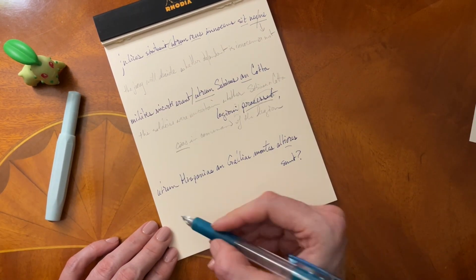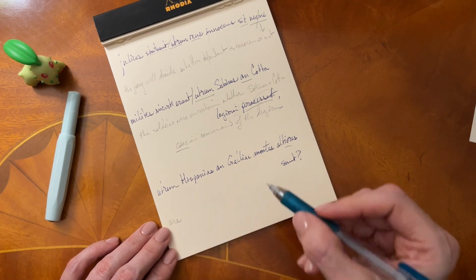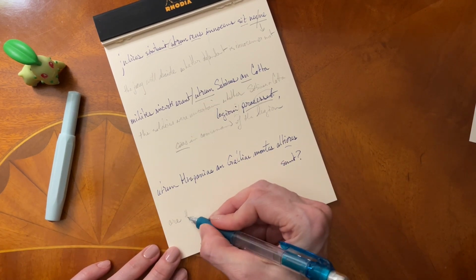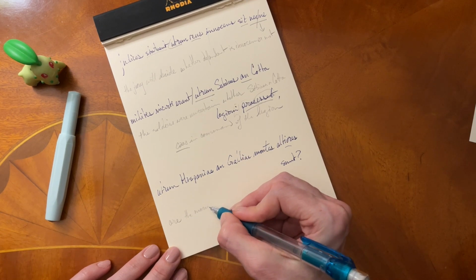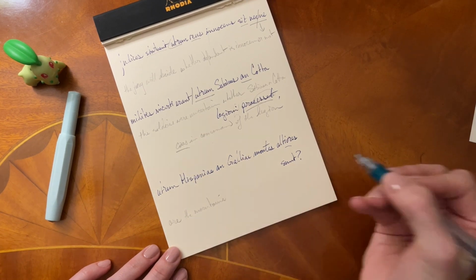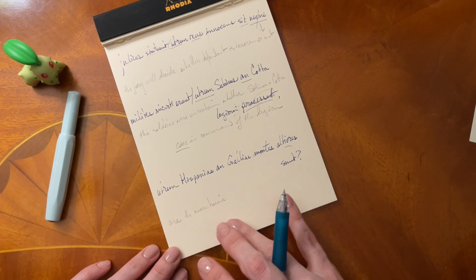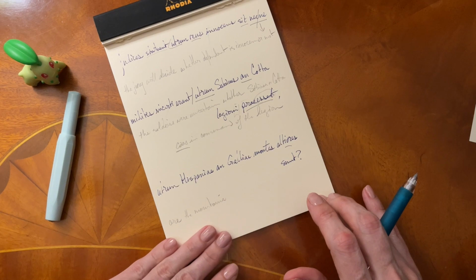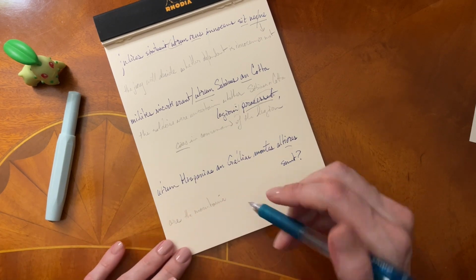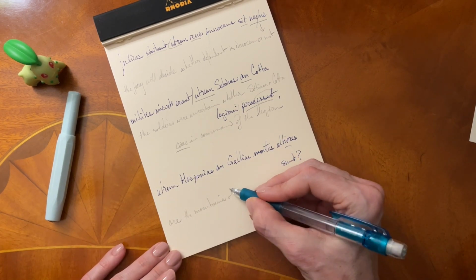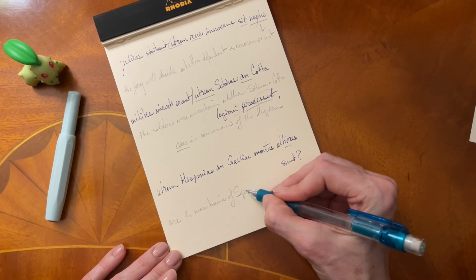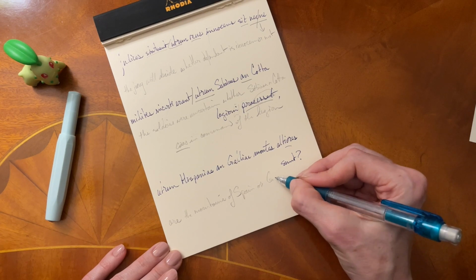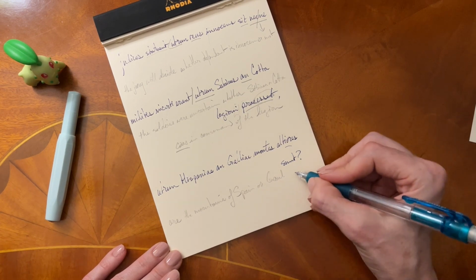So, sunt are montes, the mountains, are the mountains of Spain or Gaul higher.